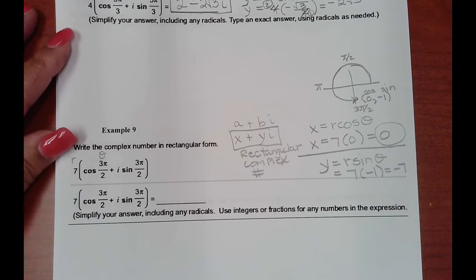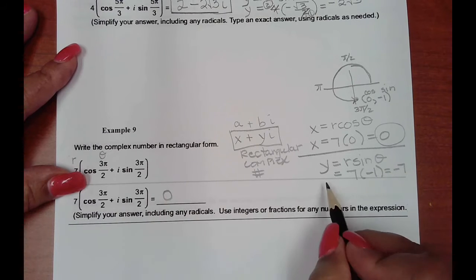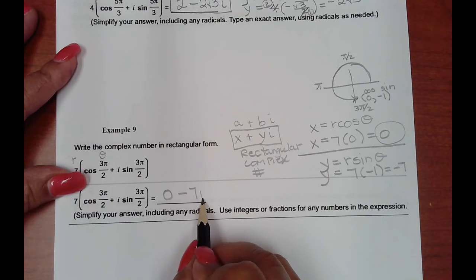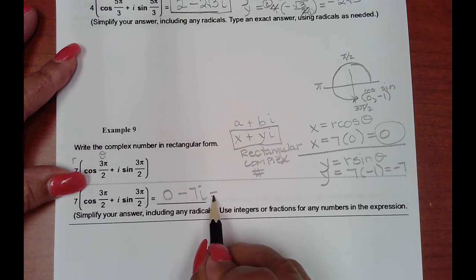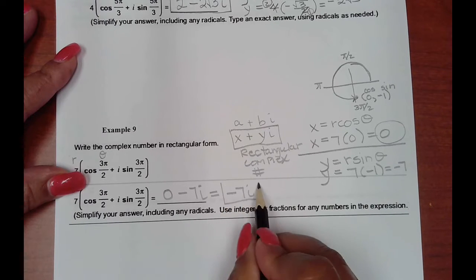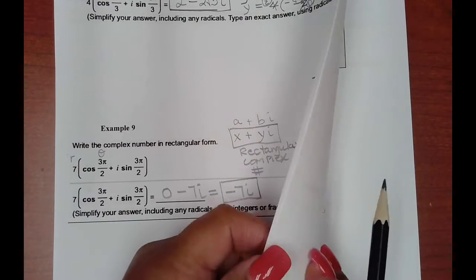Okay, so the x was 0, and then the y value, so it would be plus y times i, but the y is negative. Okay, 0 take away 7i is the same thing as just negative 7i, so you can give that. Sometimes the real portion is 0, as it was in this case. Okay, moving on to example 10.